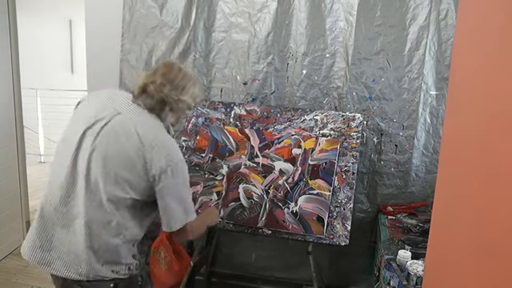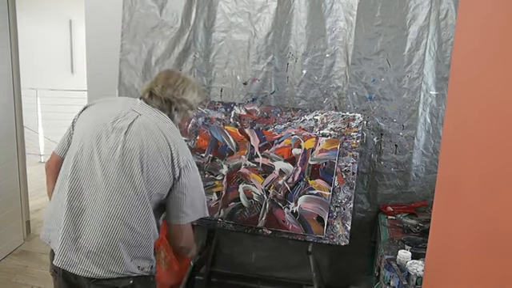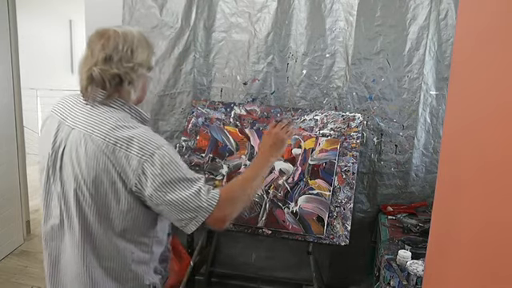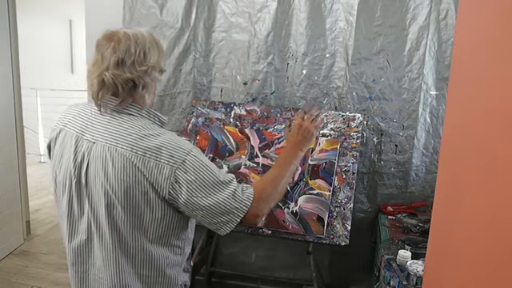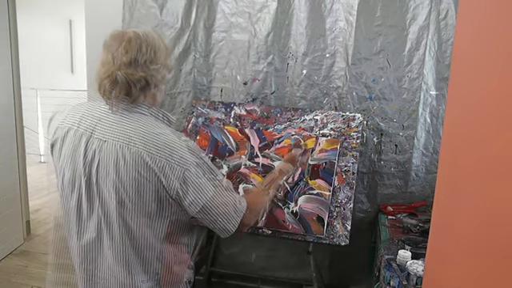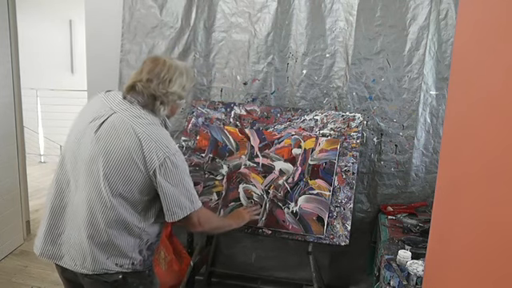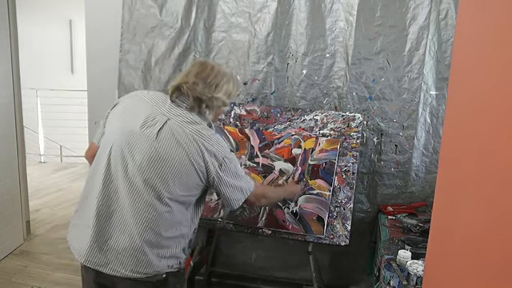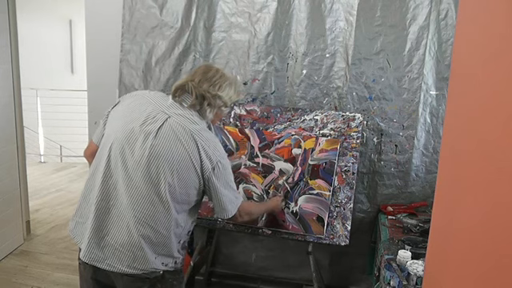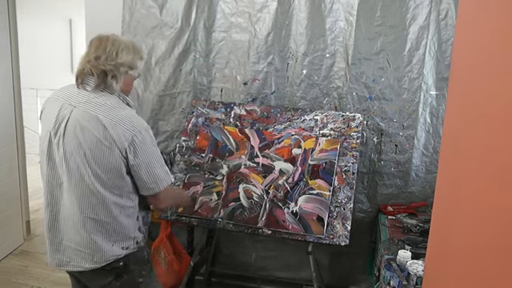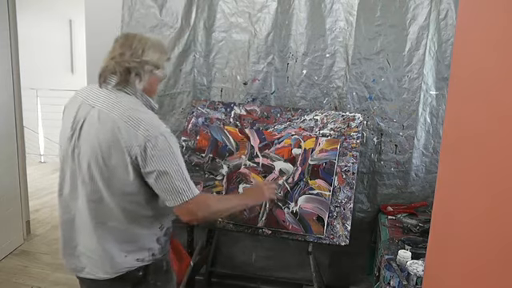Right, so we don't want to overwork this piece at this stage. Let me just assess it again. Blue here would be nice. That blue's coming in, this dark blue here, could come off here a bit. It's coming there, it's coming there.